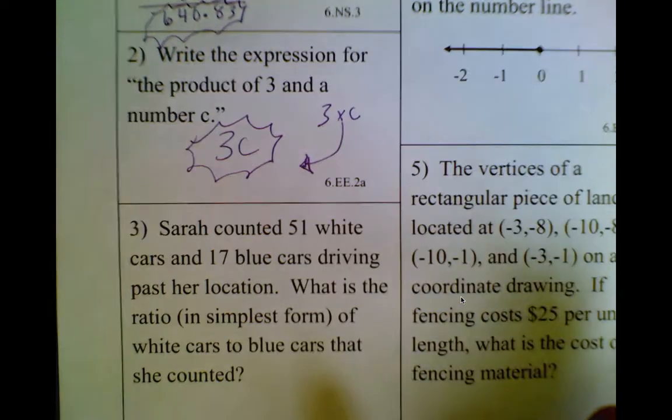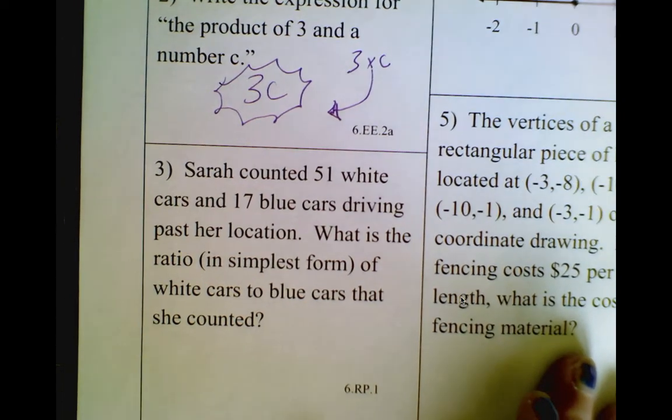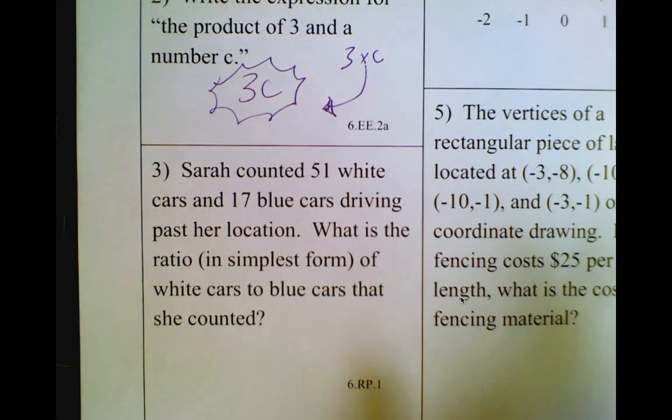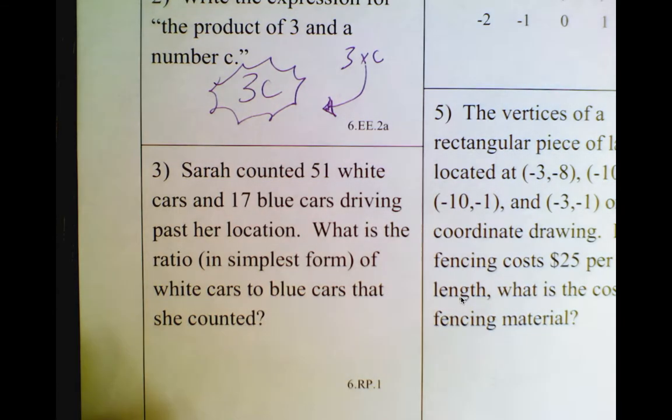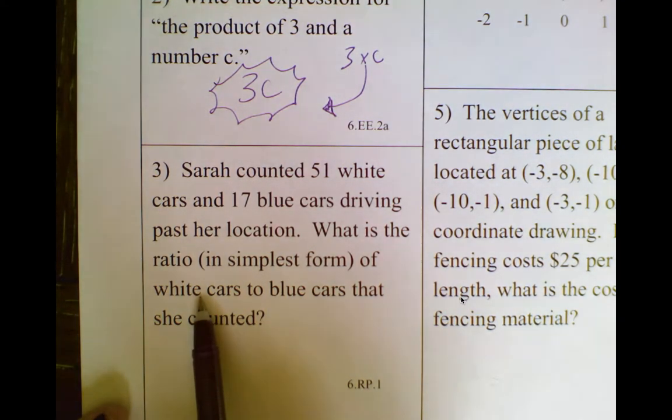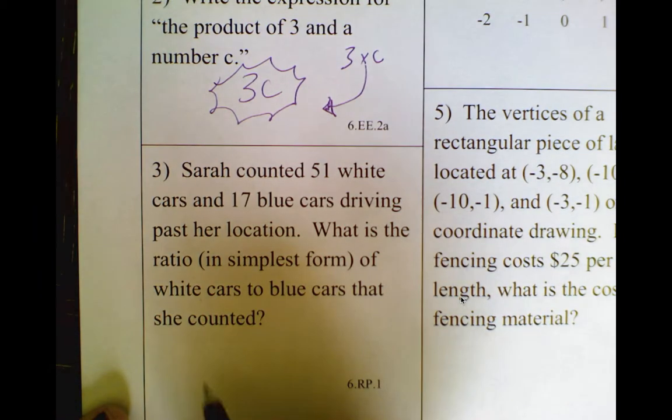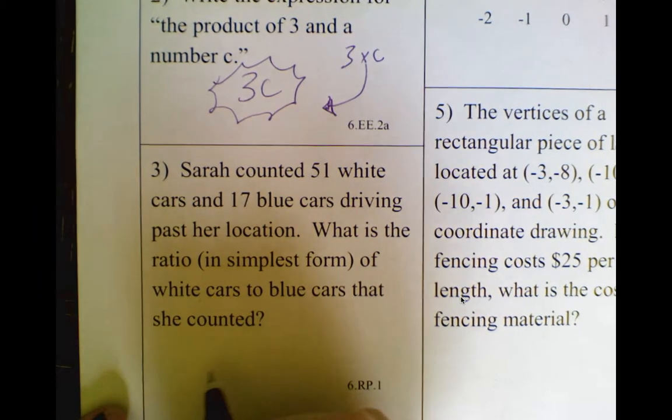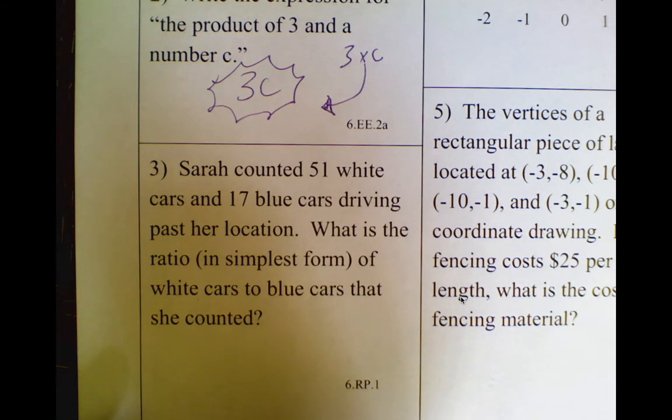Okay, Sarah counted 51 white cars and 17 blue cars driving past her location. We need to put it in simplest form. So just remember ratios, proportions, fractions, they are all pretty much the same thing. They're related to each other. They're asking white cars first, to blue cars. So you could write 51 colon 17, or you could do 51 over 17. It all depends on what you want to do or what they're asking for.